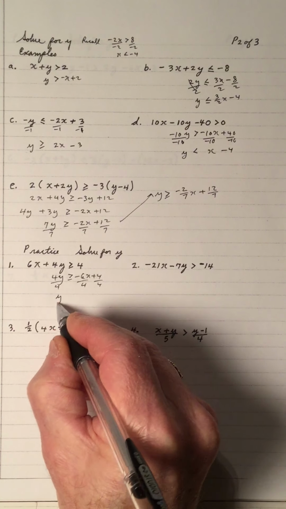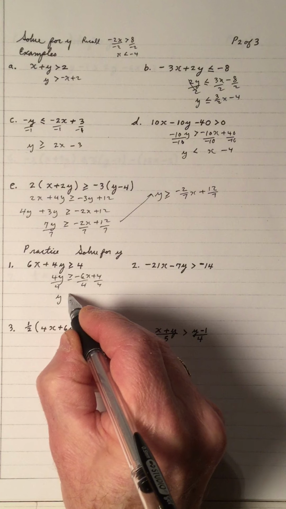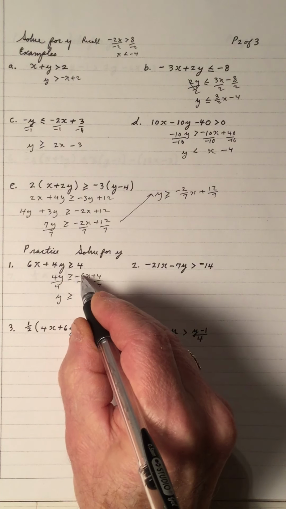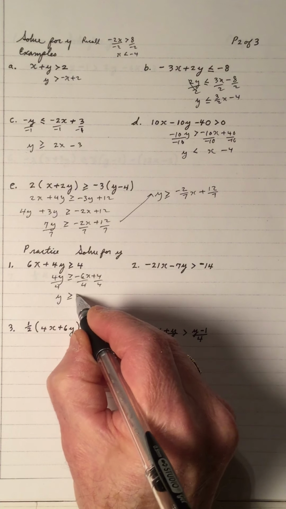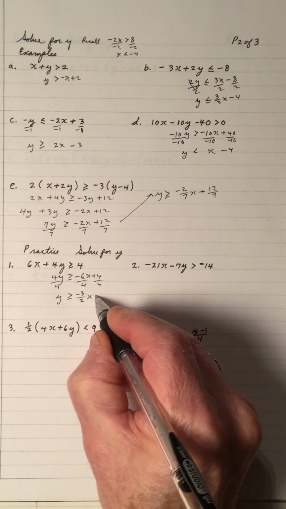4 divided by 4 is 1. Notice I'm dividing by positive numbers, so that doesn't change. Still says greater than. And 6 and 4, 2 into 6 goes negative 3, 2 into 4 goes 2. 4 divided by 4 is 1.